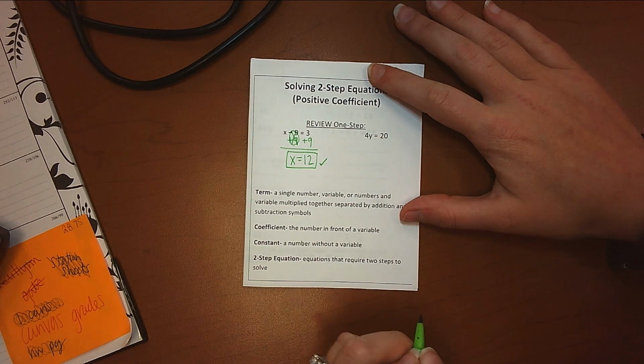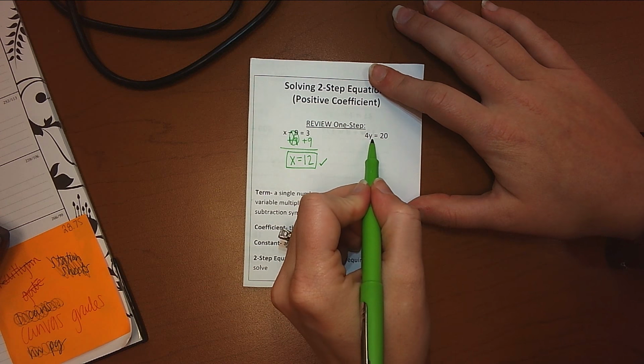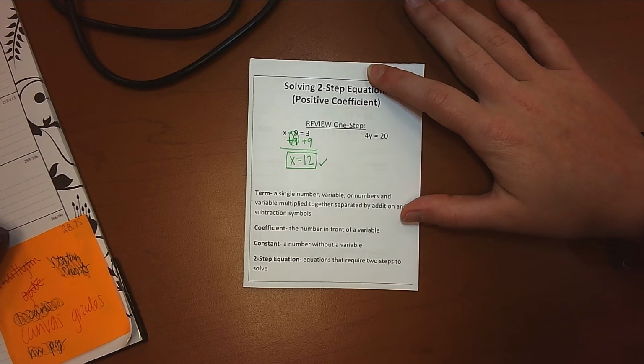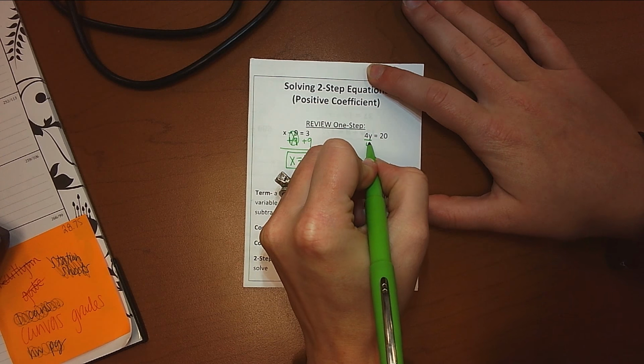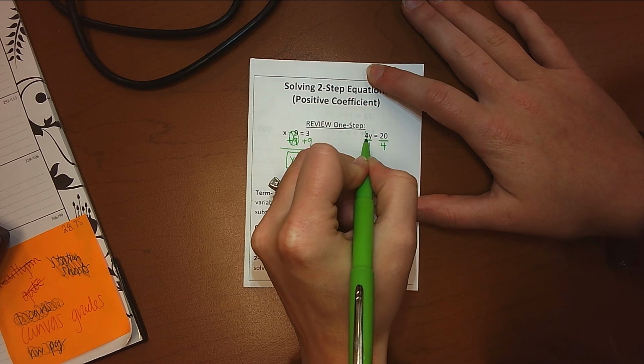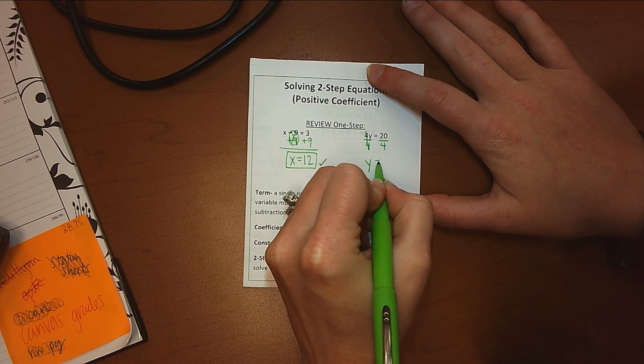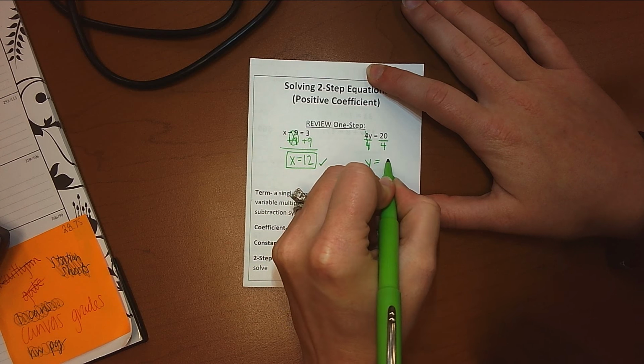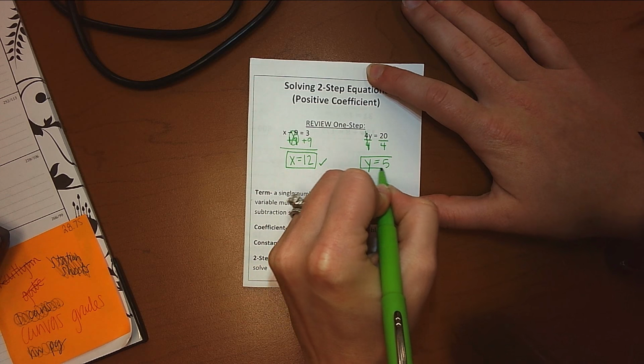It does. Over here we've got 4 times y equals 20, and the inverse of multiply is divide. So if I do it to one side, I have to do it to the other. 4 divided by 4 is 1, and 1 times y is just y. And then 20 divided by 4 is 5, so I've got y equals 5.